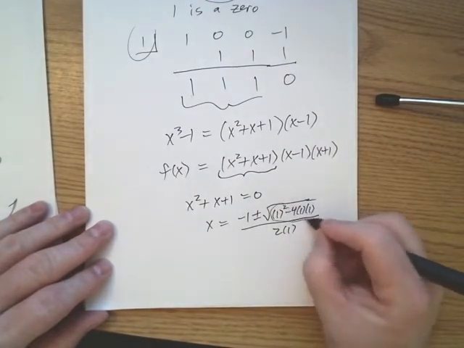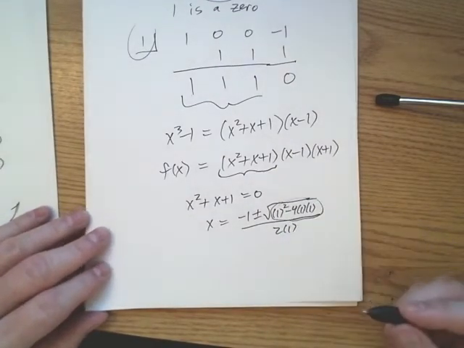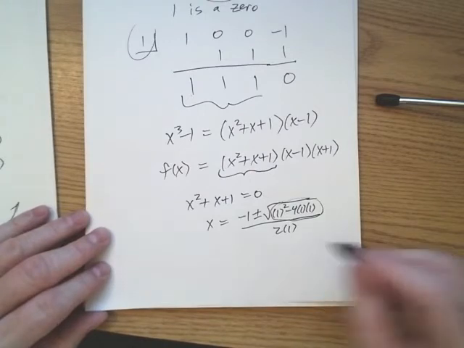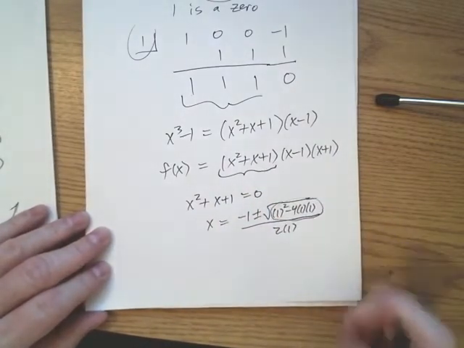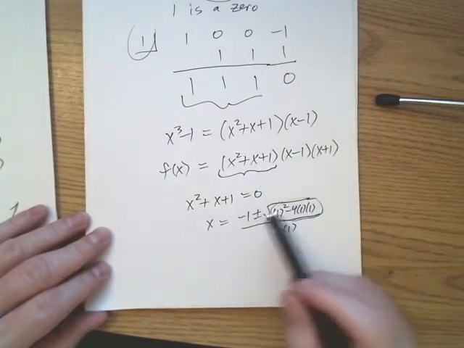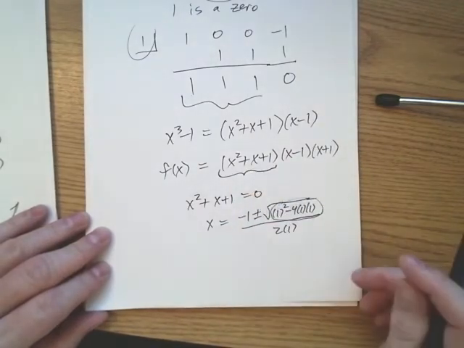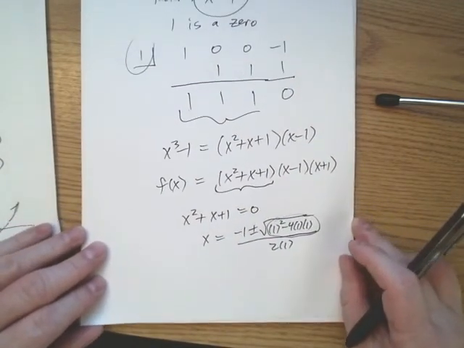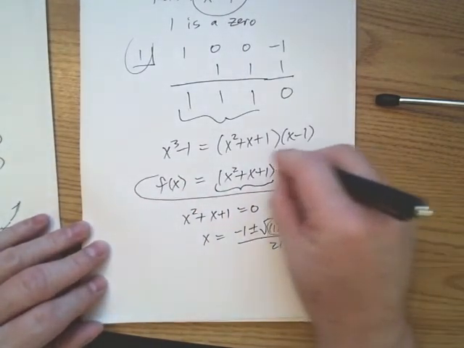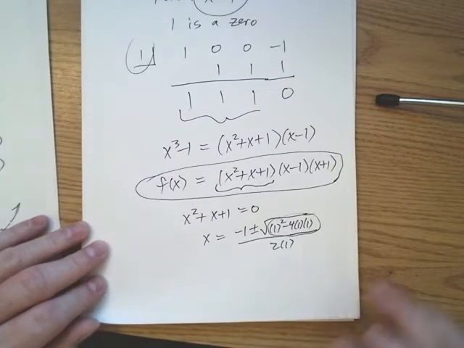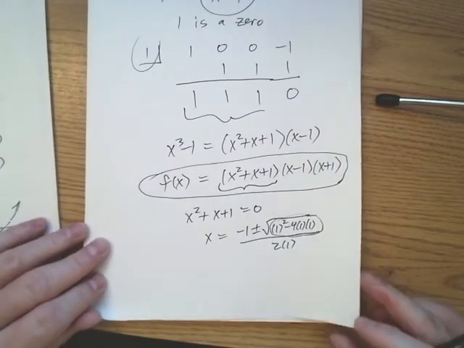Oops, you guys notice right here? That is a negative number. That's in fact negative 3. This only has imaginary zeros. Now this does factor in terms of those zeros there, but they're imaginary, so they're of no concern to me. So I've got its complete real factorization now.